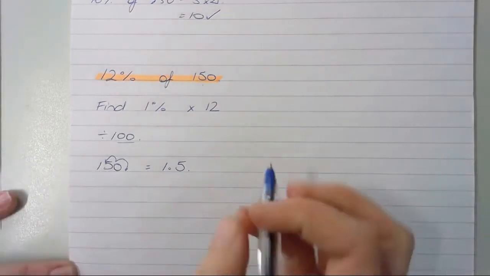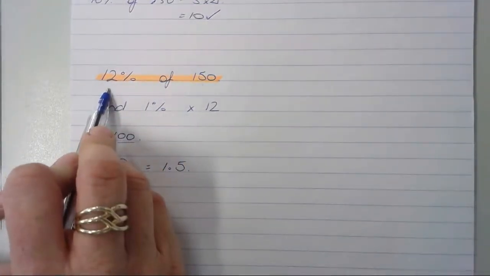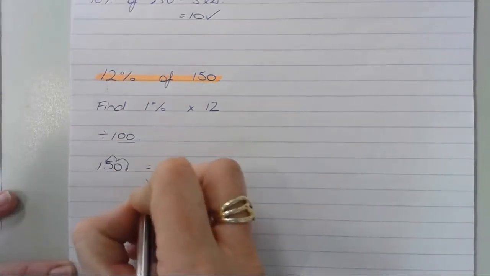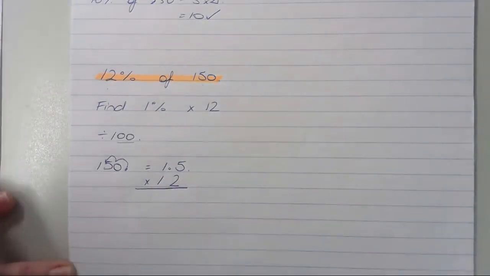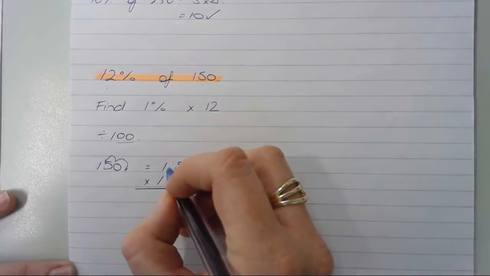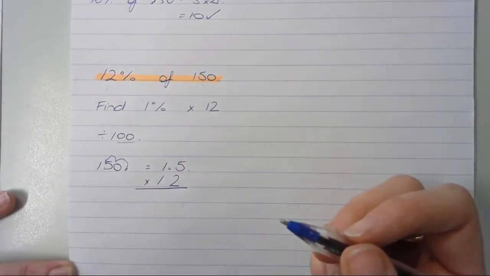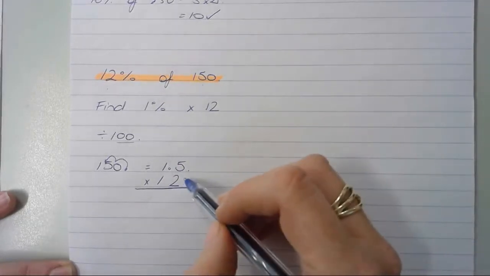Now you need to multiply that by 12 because the question's not asking you for 1%, it's asking you for 12%. The easiest way to do that is to set it out like a normal multiplication algorithm. Complete it ignoring the decimal, and when we're multiplying decimals we add it in at the end, which I'll remind you of in a sec.